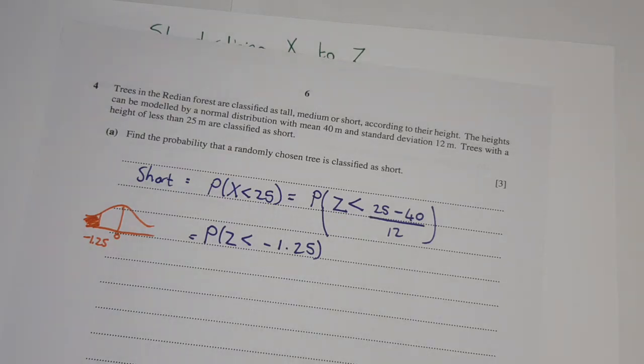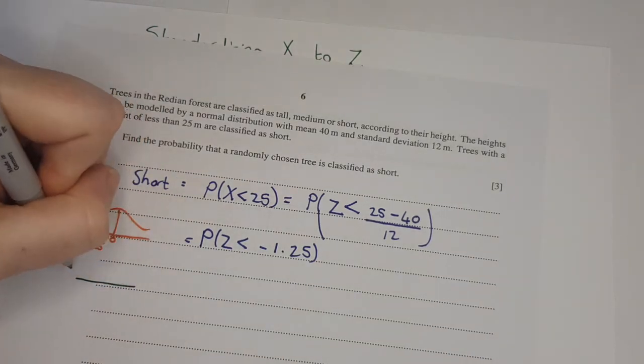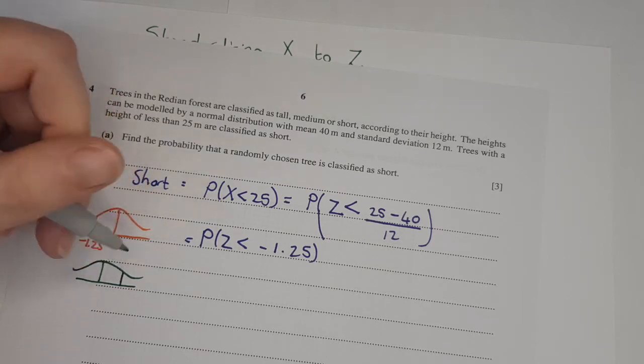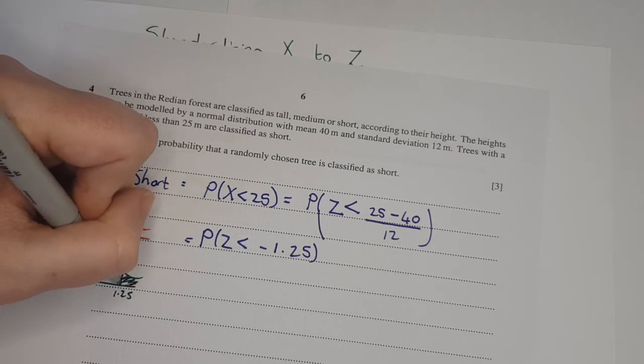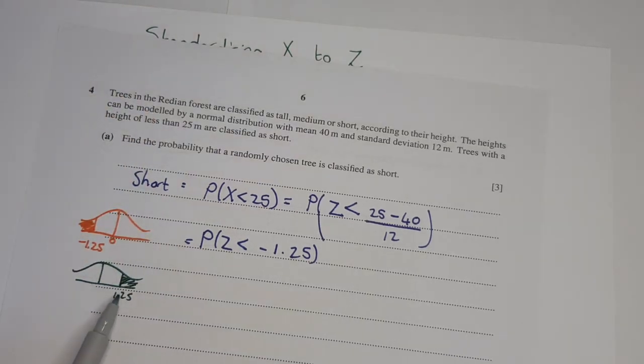Okay, so now I know that I can't use negative numbers. So the first thing I have to do is flip my curve. If I flip the curve over, that's going to become 1.25 on that side, and then everything there is now going to be over there. Okay, so now I know that my number is positive, but it's going to the right.